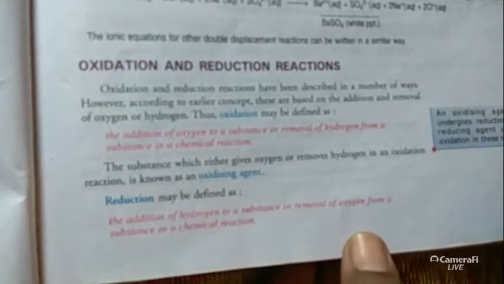So these are the basic definitions of oxidation and reduction. I'm giving you 2 minutes. If you want, you can copy down the definition that is already mentioned over here in the book.